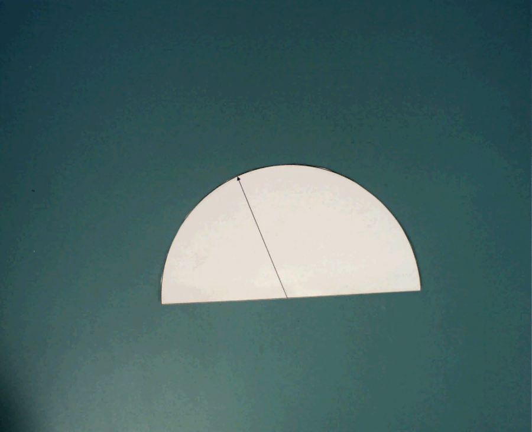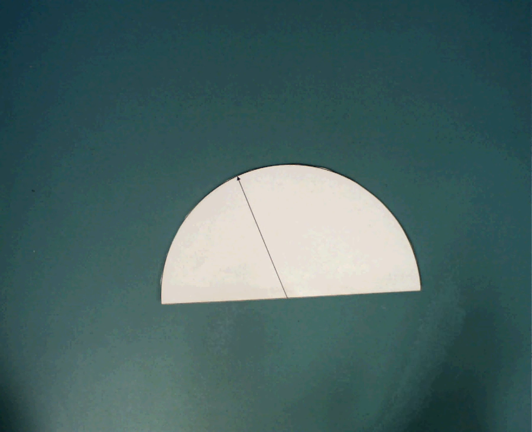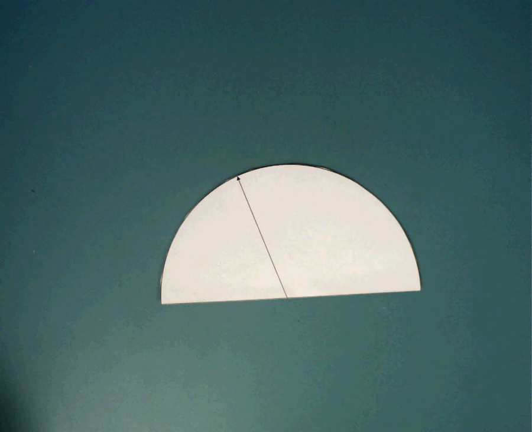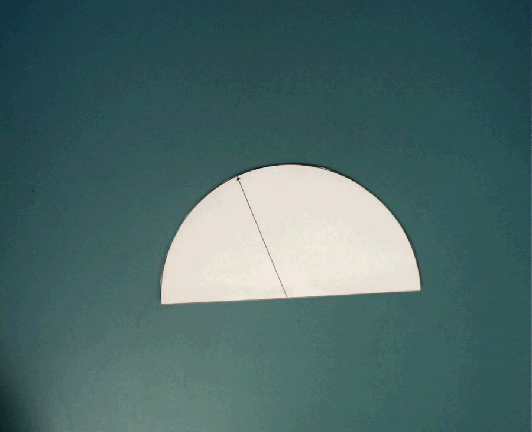Okay, so let's talk about something called supplementary angles. And some of you heard about it today, some of you have not yet. And that's okay. But I want you to say this word with me, supplementary. Supplementary angles. Okay, supplementary angles are angles that add up to be 180 degrees.